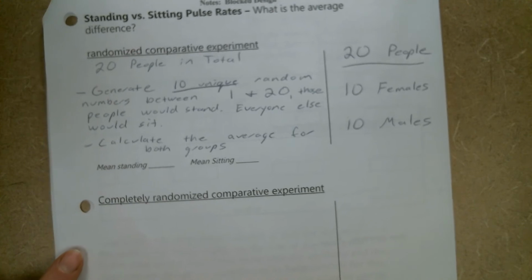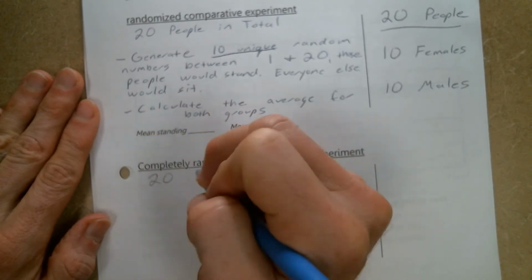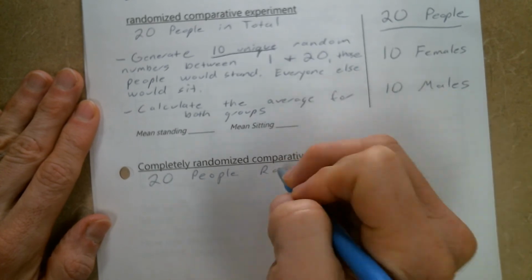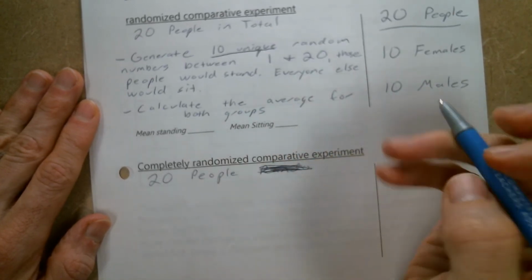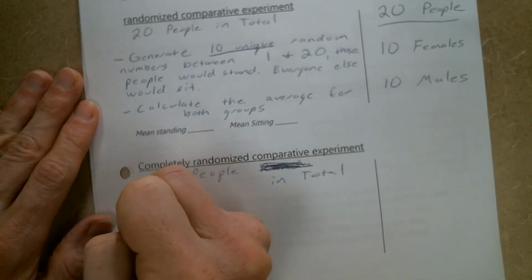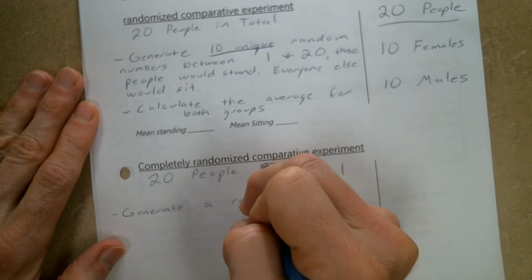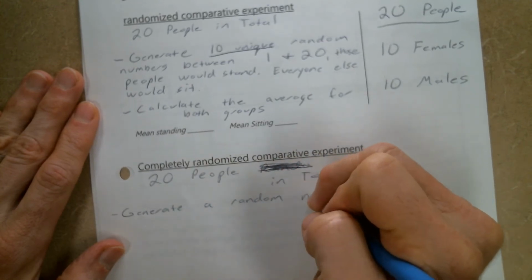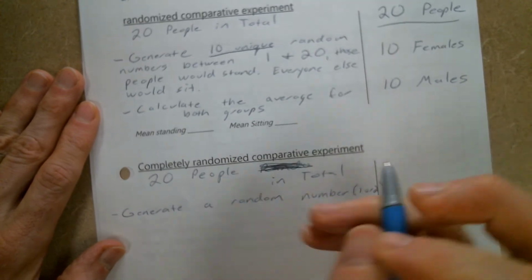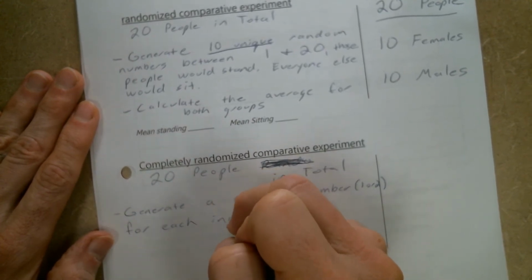Completely randomized comparative experiment. All right, so this is a little different. We still have our 20 people in total. We would generate a random number, one or two, for each individual.